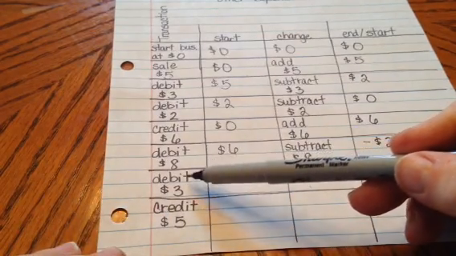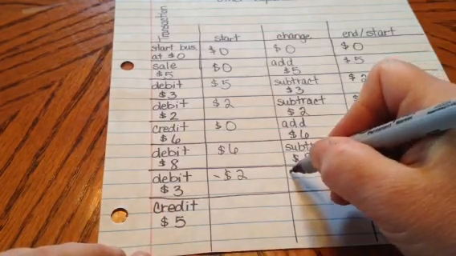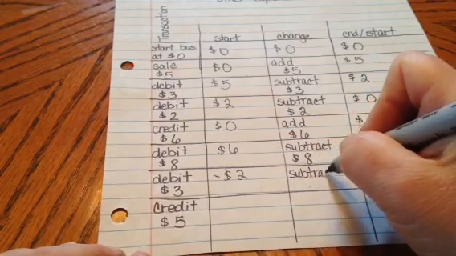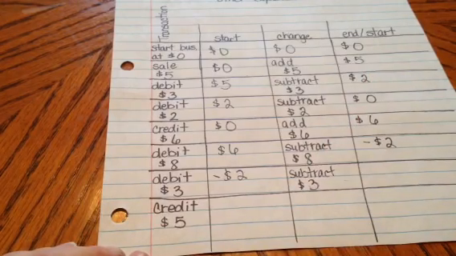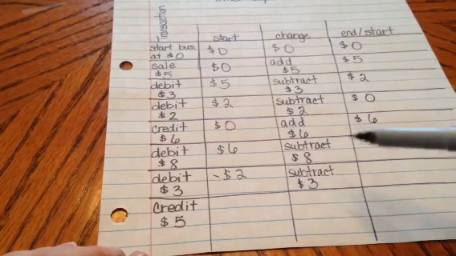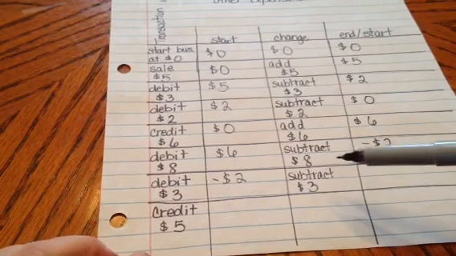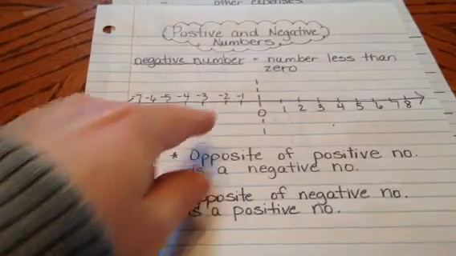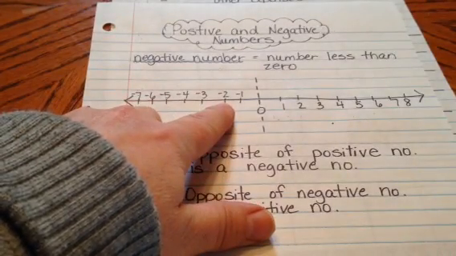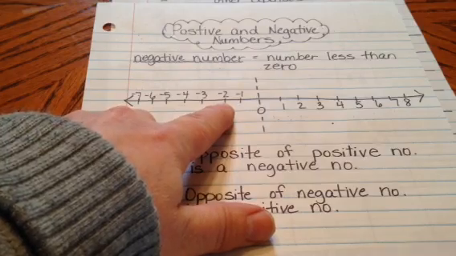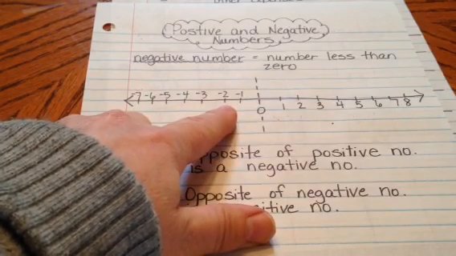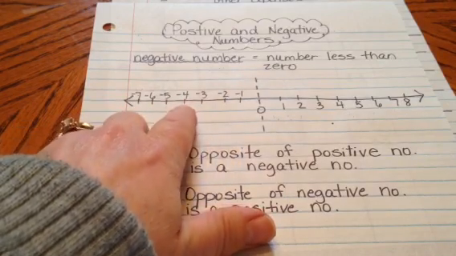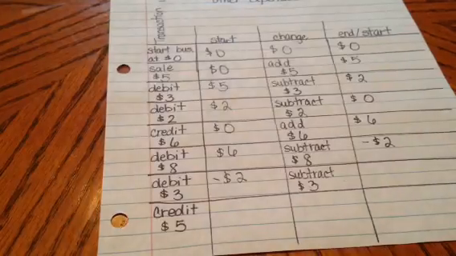And again, I have a debit of $3. So I'm going to subtract $3. So again, if I were going to write a number model, it's going to be -$2 minus $3. So if I look back at my number line, if I'm at -2 and I'm subtracting 3, I'm not going to go towards the positive side. I'm going to go back over this way. So I'm here. I'm going to go over 3 spots to the left. 1, 2, 3. So that makes me end up at -$5.